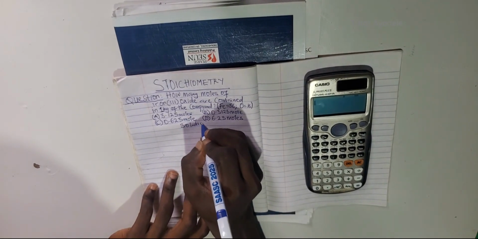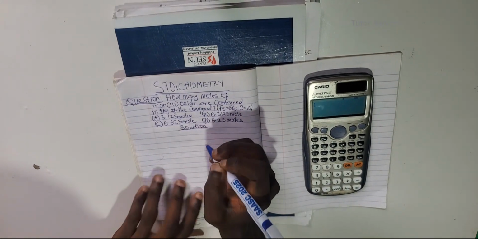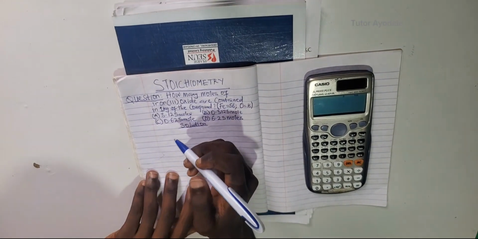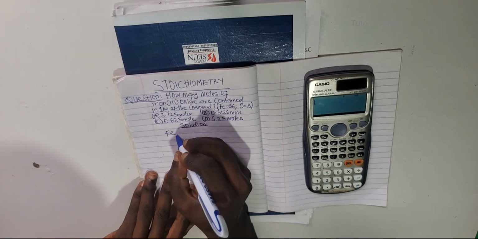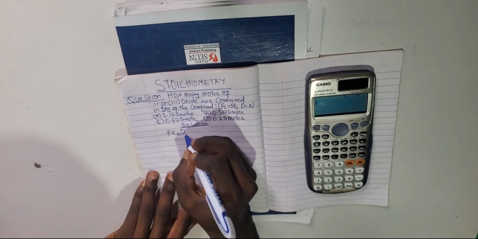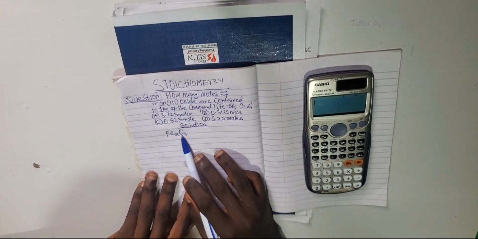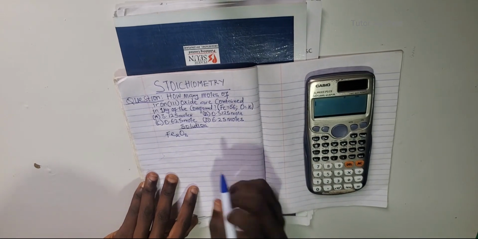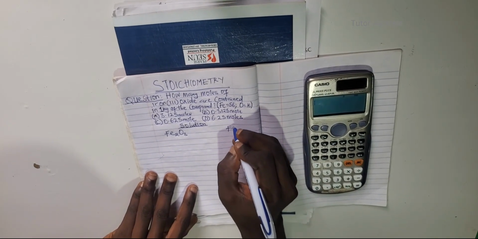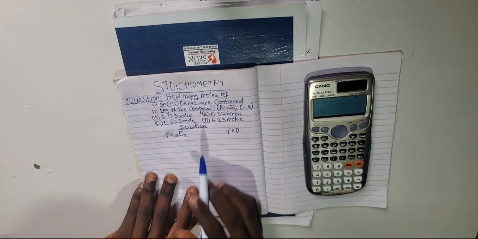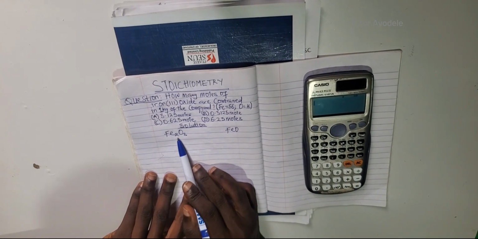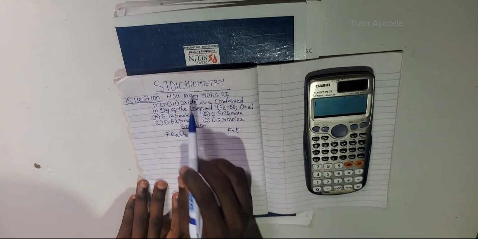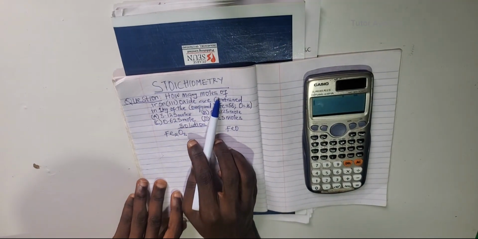Solution. So what is iron 3 oxide? This is the formula for iron 3 oxide: Fe₂O₃. Iron 2 oxide has a different formula, but we are not considering iron 2 oxide here. We are considering iron 3 oxide. So we have to calculate moles.